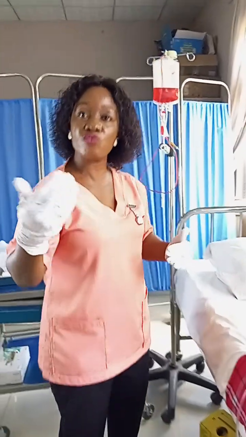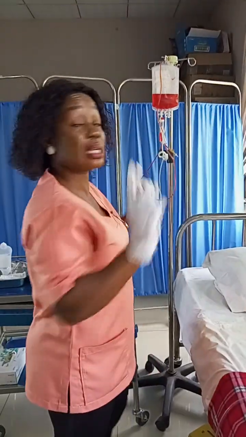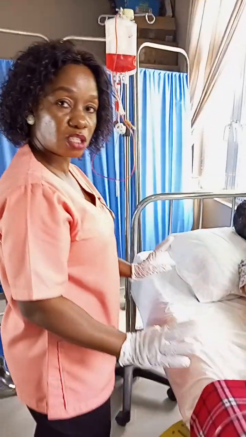You have to keep it for at least 48 hours in case of a post blood transfusion reaction. But in case the patient reacts to the blood during the transfusion, do not forget, immediately discontinue the blood transfusion.